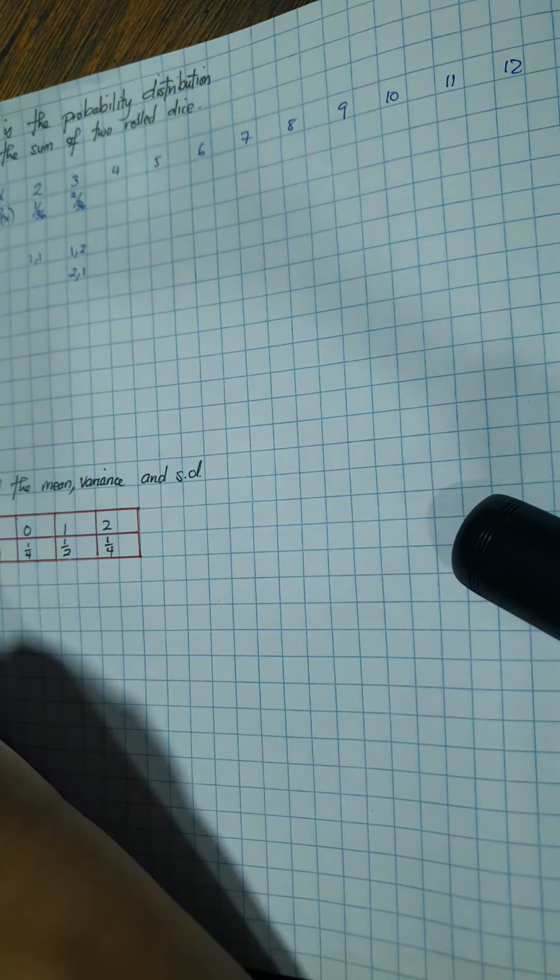So that's 3 out of 36. What about a 5? We can get 1 and a 4, or a 4 and a 1. We can also get 2 and a 3, or 3 and a 2. That's it. You cannot get any 5 somewhere else, I mean in other order. So that's 4 out of 36.